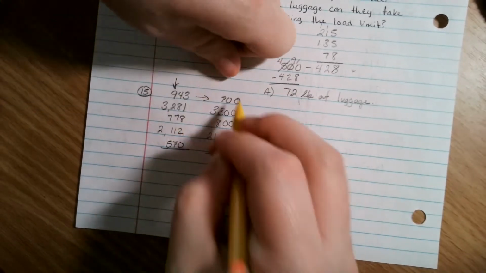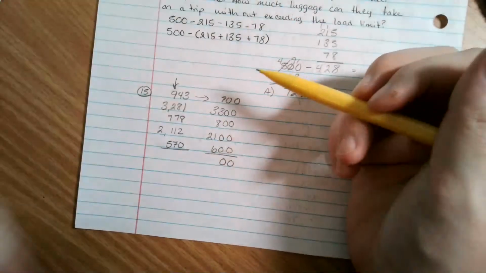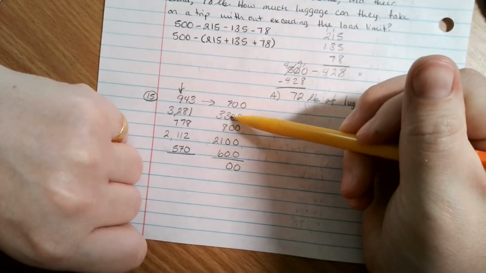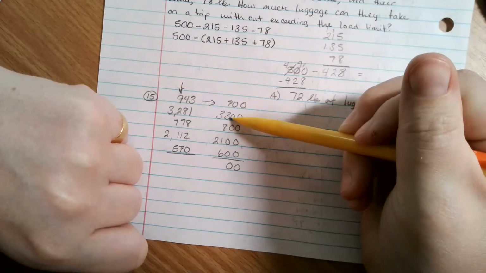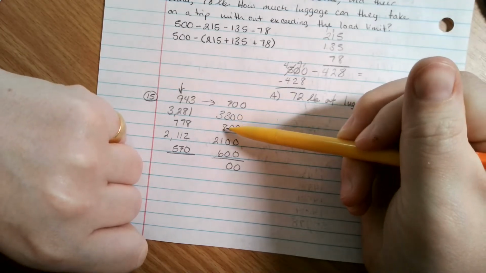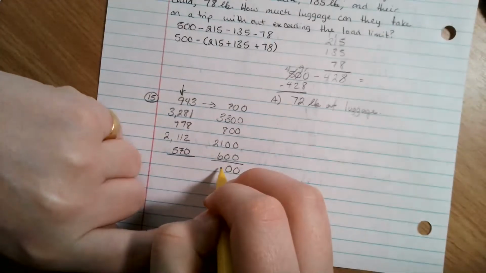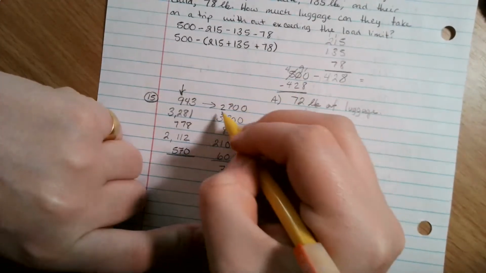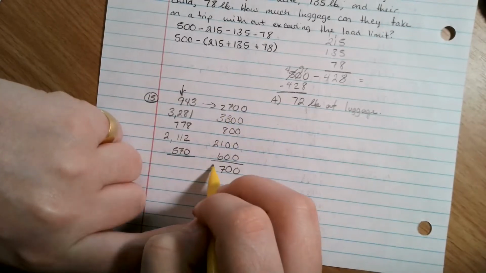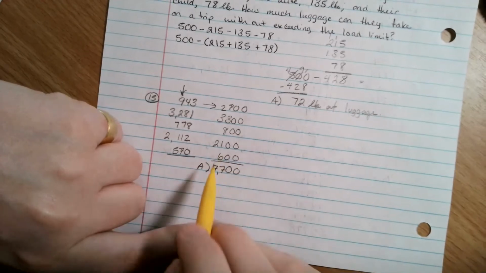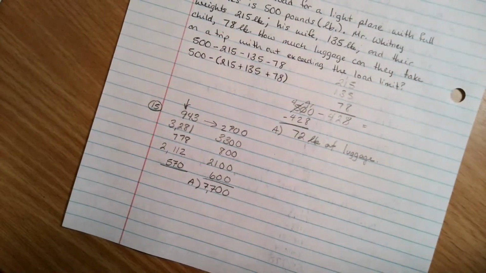And all these zeros get to just fall, and we add right to left. 9 plus 3 is 12. 12 plus 8 is 20. 21, 27, carry the 2. 2 plus 3 is 5. 5 plus 2 is 7. So the estimated answer would be 7,700.